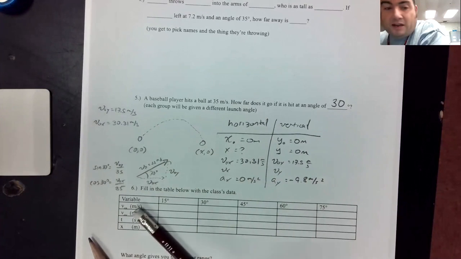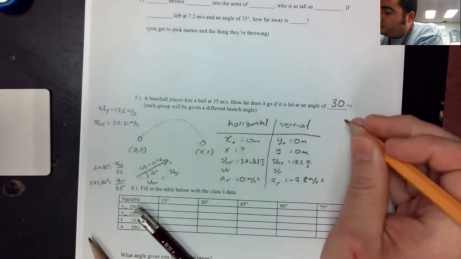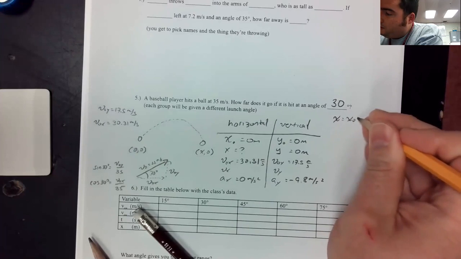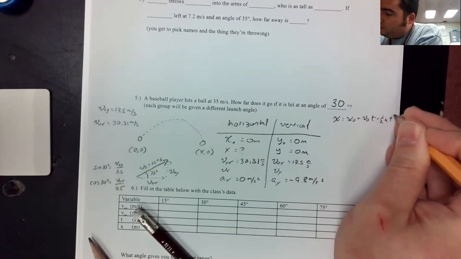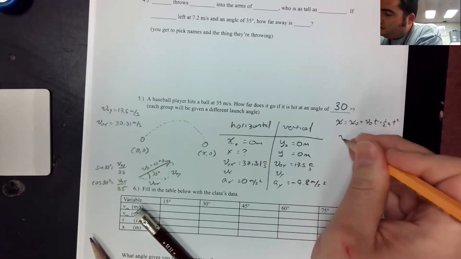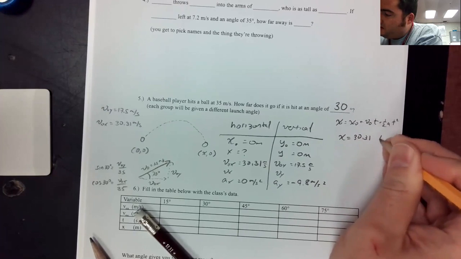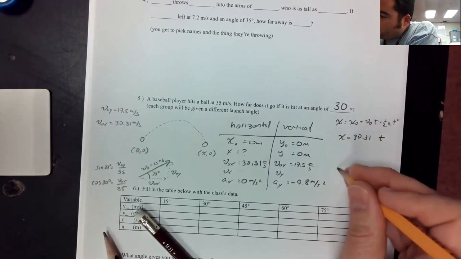And I think basically now we just solve an equation, one for horizontal, one for vertical. So I'll start with horizontal. X is going to be equal to 30.31 T. So we'll do vertical.